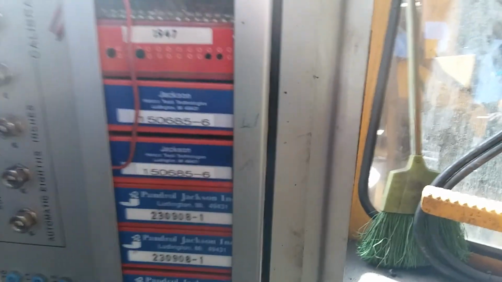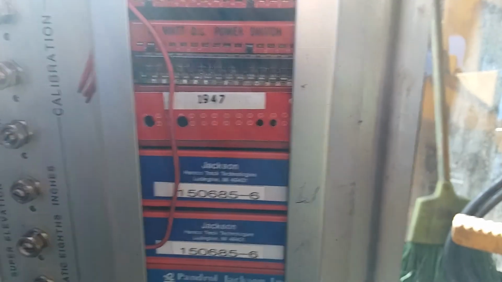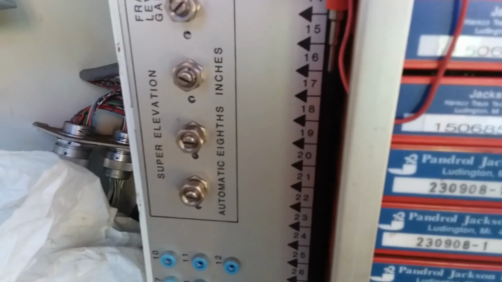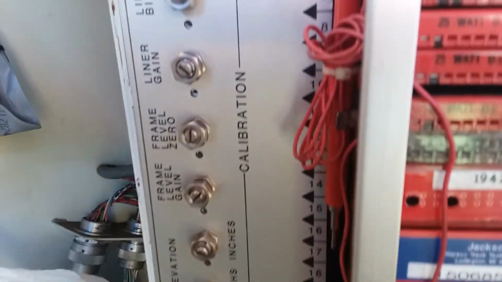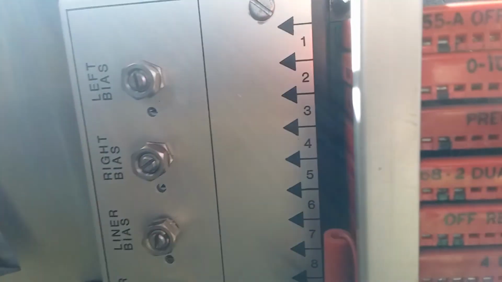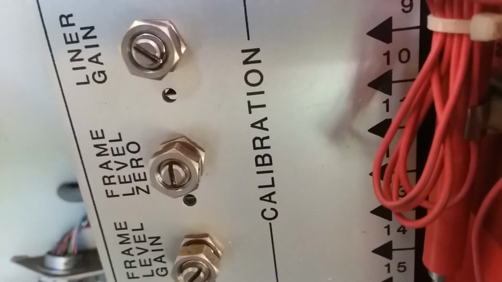I can also test some functions with this card here. I hope you can read sideways. These are all my calibration ports. You can use these when I'm calibrating the machine.